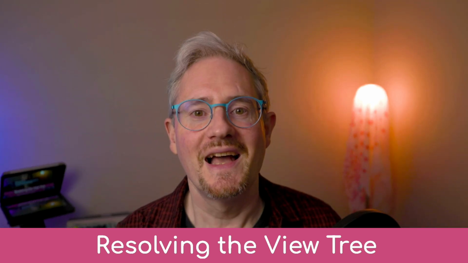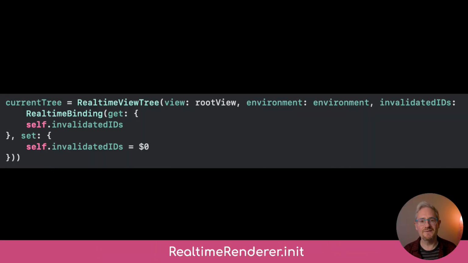turn that light off. So here is the first thing we do when firing up the RealtimeRenderer: the RealtimeViewTree. When we fire up the renderer, we create this RealtimeViewTree struct that takes the root view and takes this invalidated IDs binding.